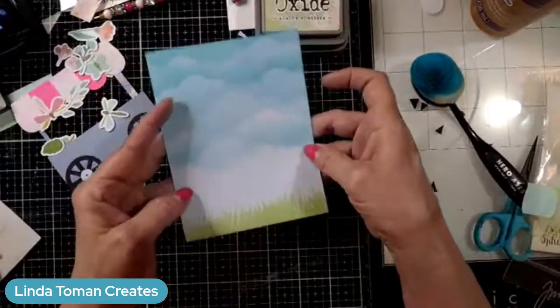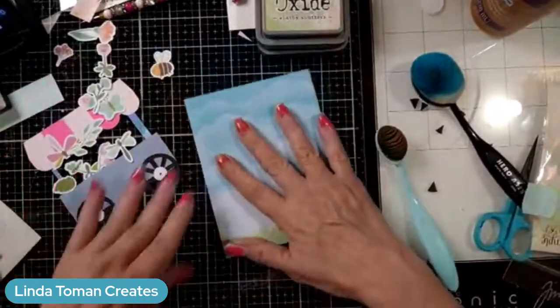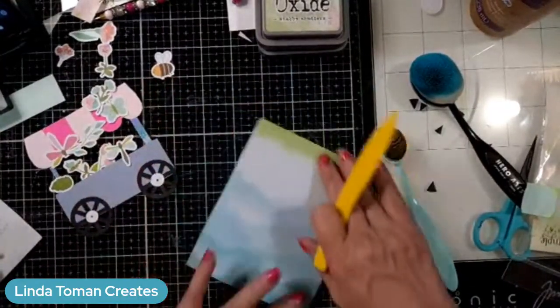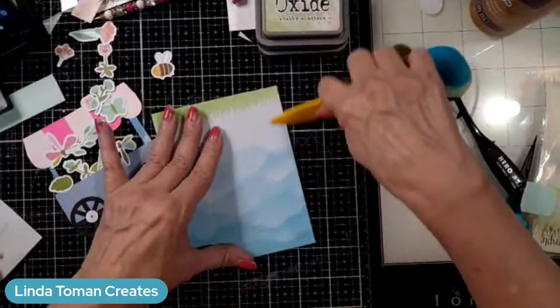All right, so there's the front of our card. I want to make sure this card stays closed, so I'm just going to run the bone folder over it again.